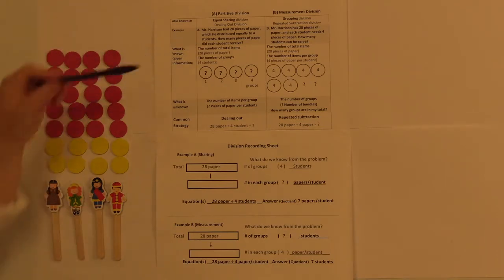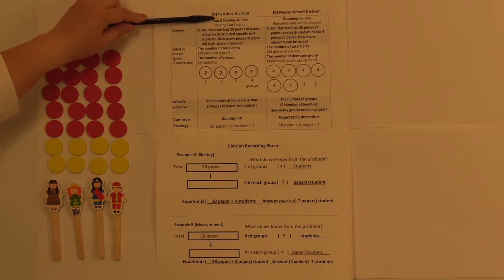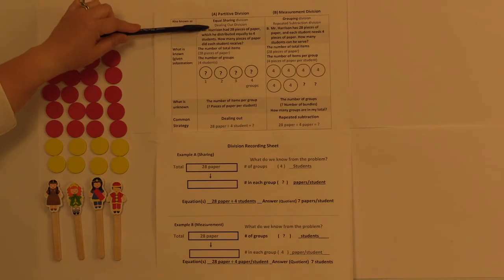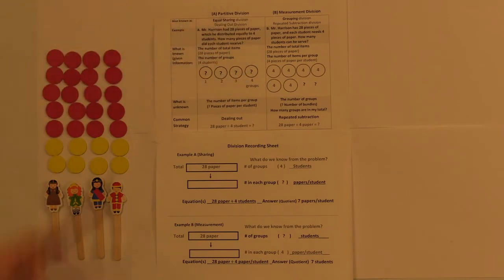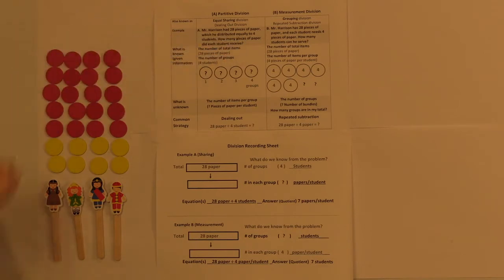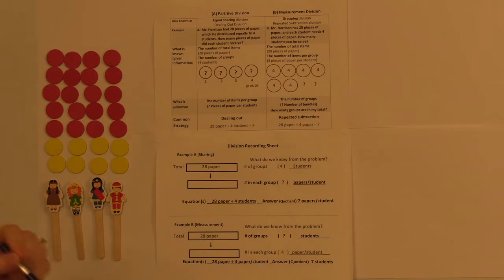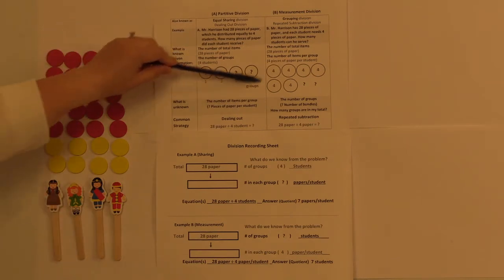If we know the total and the number of groups, we are sharing the amount among the groups equally. So the concept is sharing. We call it equal sharing division, or research-wise, partitive division. If that word is too unfamiliar, you can use sharing division. We have a total of 28 pieces of sticker paper, which he distributed equally to 4 students. How many pieces of paper did each student receive? Do we know the total? Yes, 28 pieces of paper. Do we know the number of groups? Yes, 4 students. So we need to find how many papers per student.